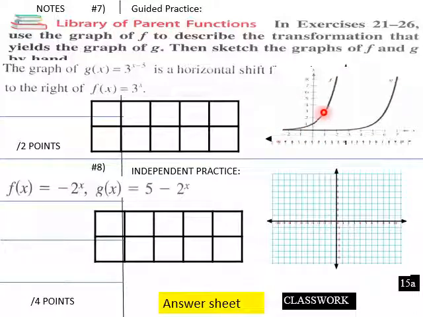So here's our parent here, 3 to the x. And then for 3 to the x minus 5, you shift to the right 5 units, then you start your increase here. So your point where your y value equals 1 would be over here at x equals 5. That's your horizontal shift between these two functions, 3 to the x minus 5, and then 3 to the x.